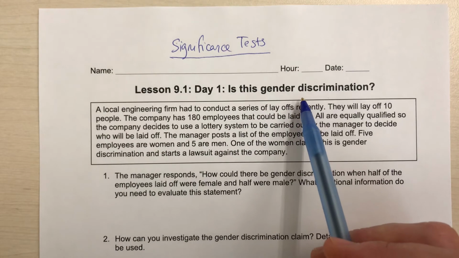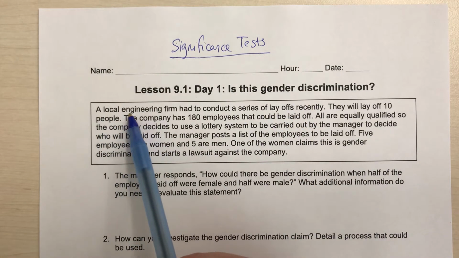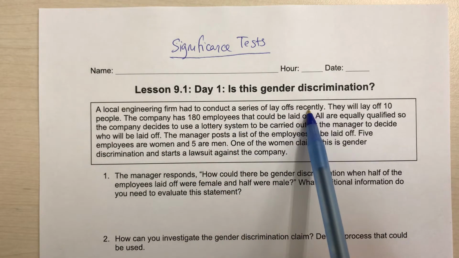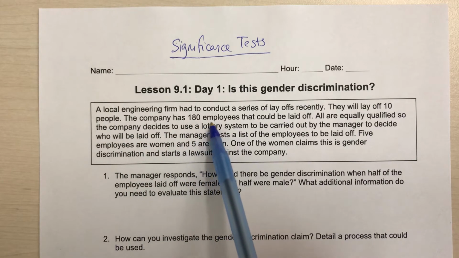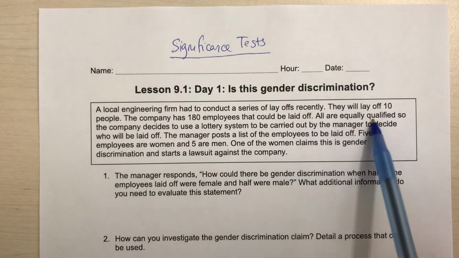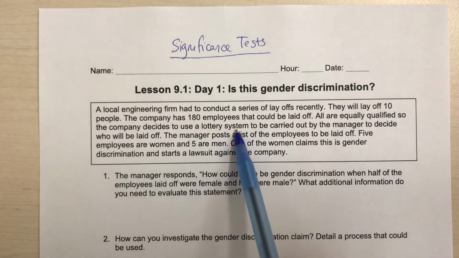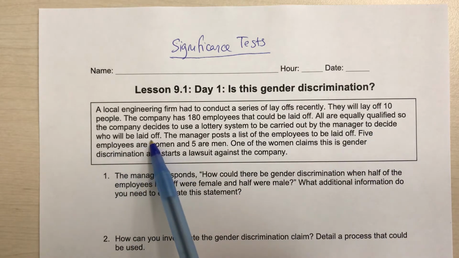Okay, so we're going to start off with a problem here. And the situation is a local engineering firm had to conduct a series of layoffs recently. They will lay off 10 people. The company has 180 employees that could be laid off. All are equally qualified, so the company decides to use a lottery system to be carried out by the manager to decide who will be laid off.